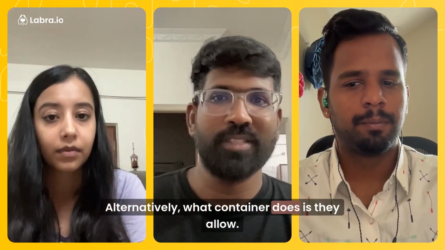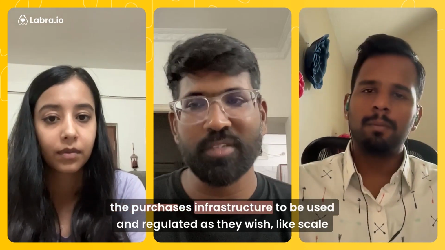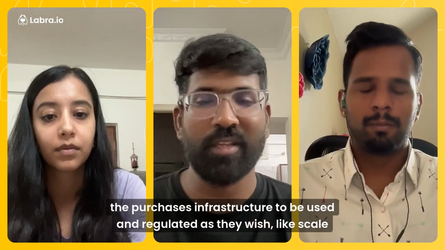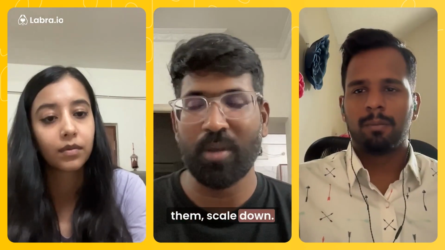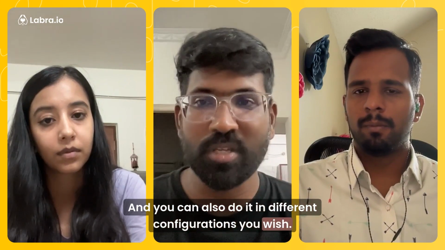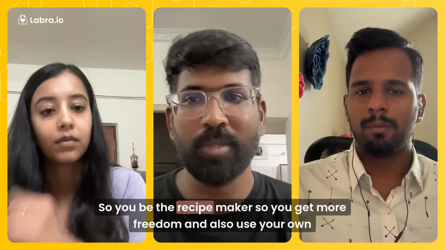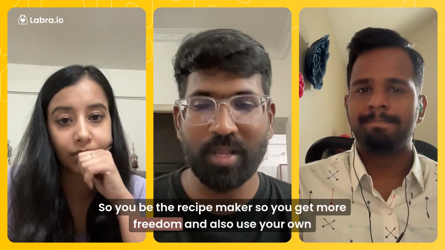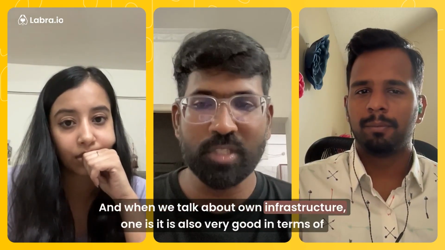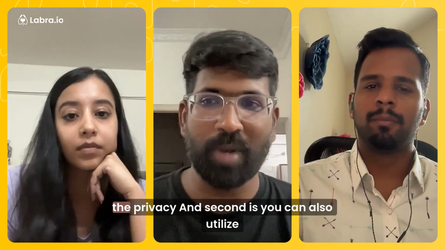Alternatively, what container does is they allow the purchaser's infrastructure to be used and regulated as they wish. They can scale up, scale down, and you can also do it in different configurations you wish. So you be the recipe maker, so you get more freedom and also use your own infrastructure. And when we talk about more infrastructure, one is it is also very good in terms of the privacy.